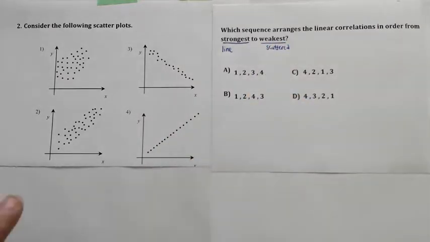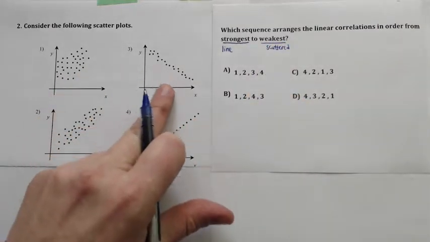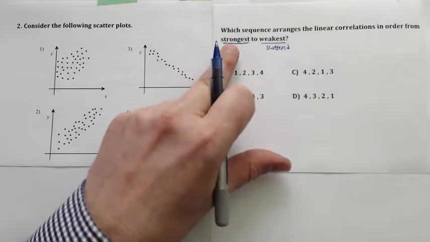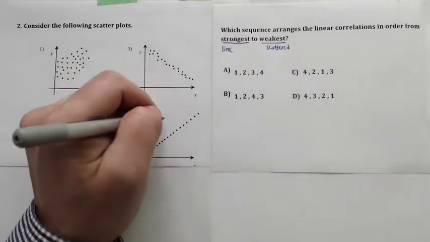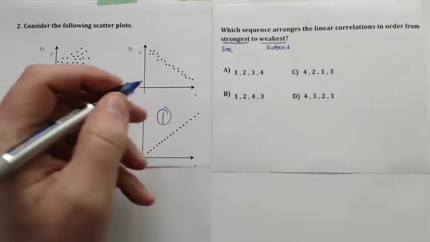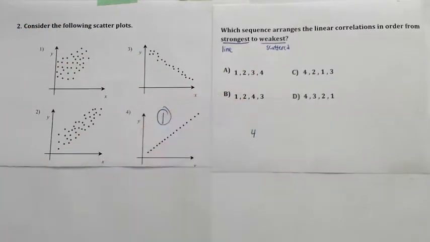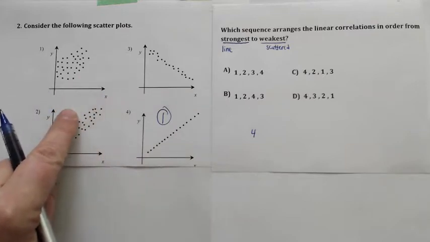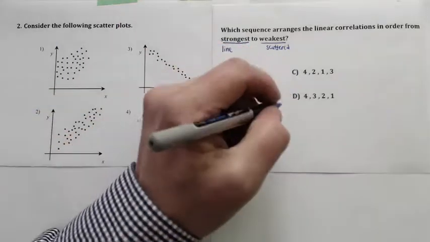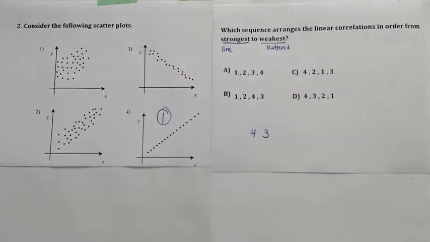And so if you come and take a look through these 4, we're looking for the most linear one as the strongest one. That's the one that we want first. And right there, that's going to be our strongest one. So number 4 is the one that we're going to go as the strongest. The next most strong, if you kind of look through the 4, the one that next looks more like a line is number 3. So 4 will be followed by 3.